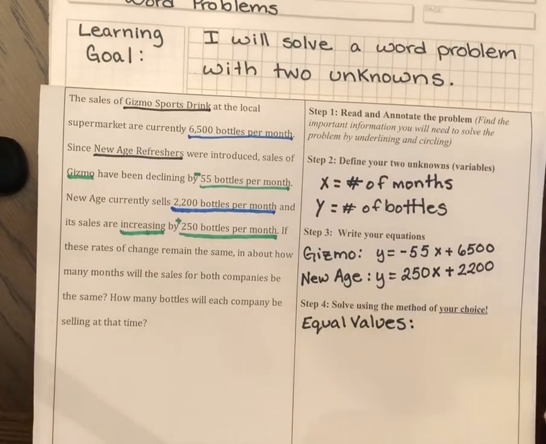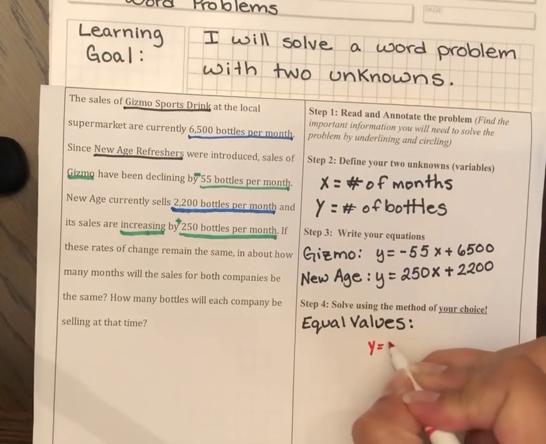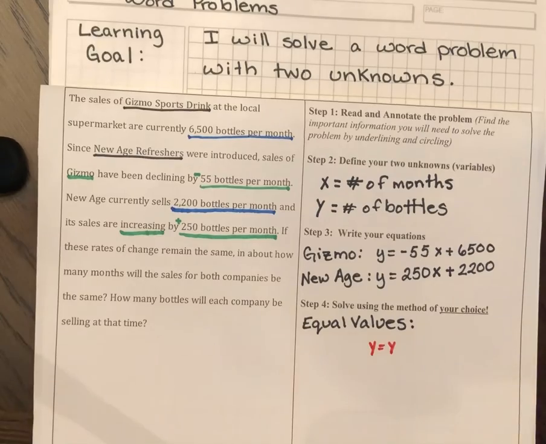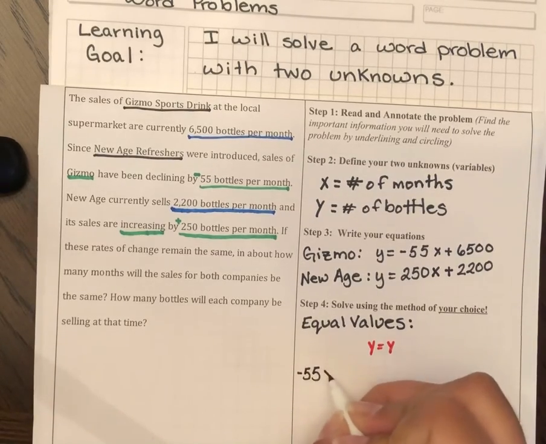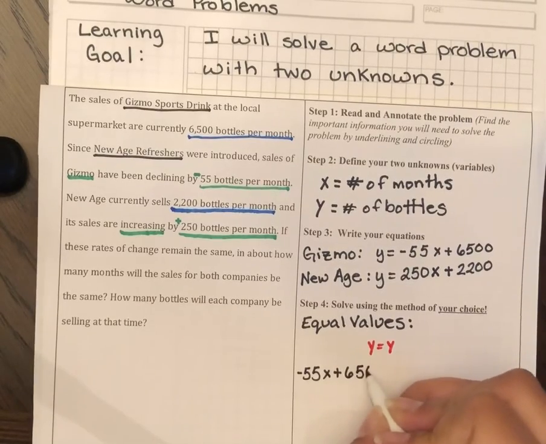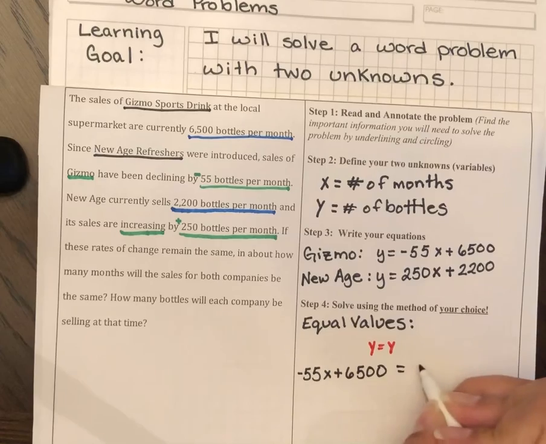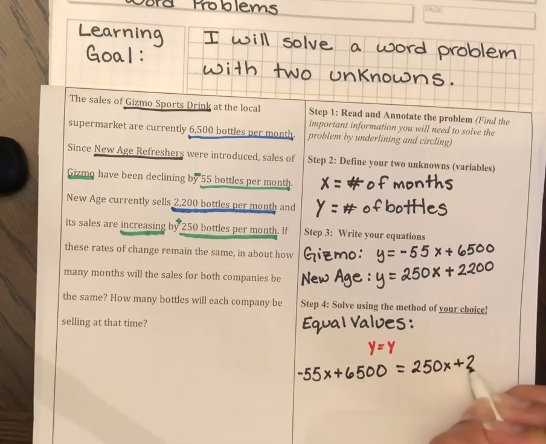So I'm going to set y equal to y. So that's going to be negative 55x plus 6,500 equals 250x plus 2,200.